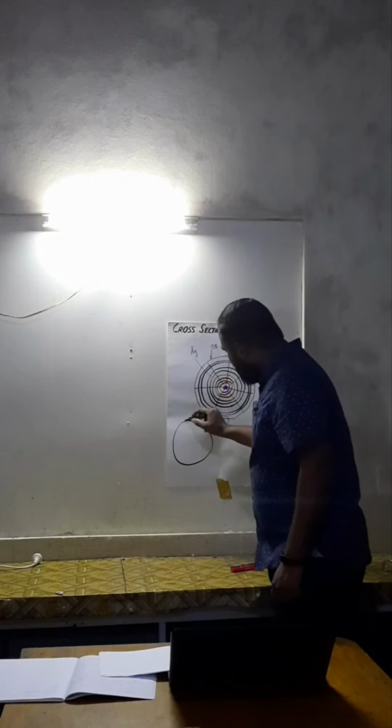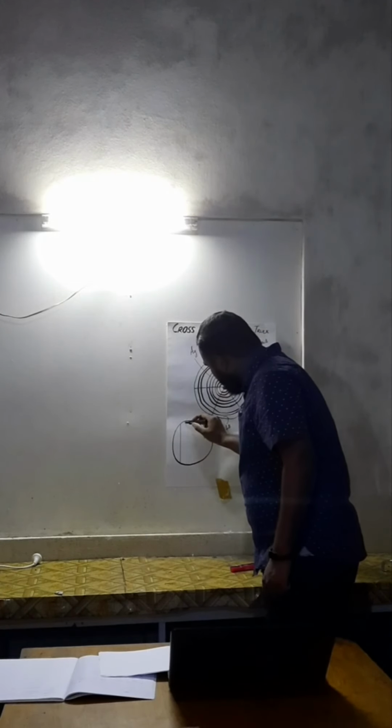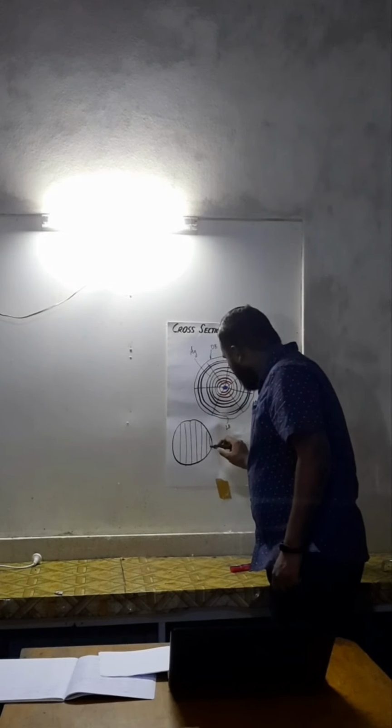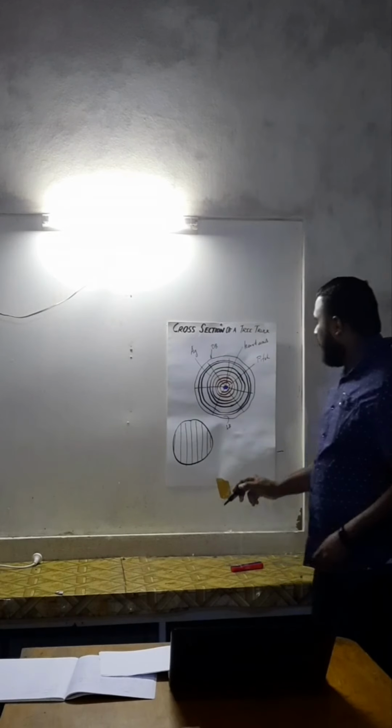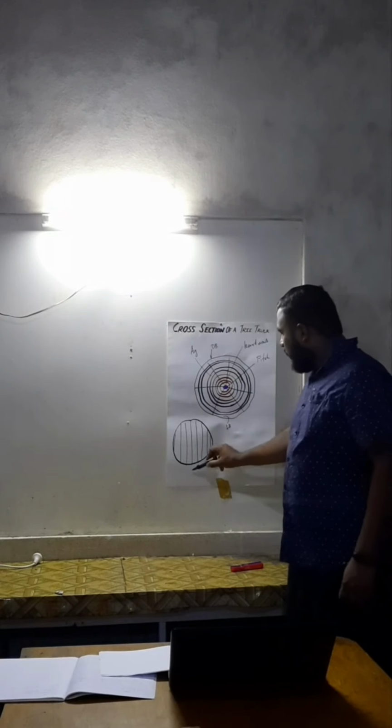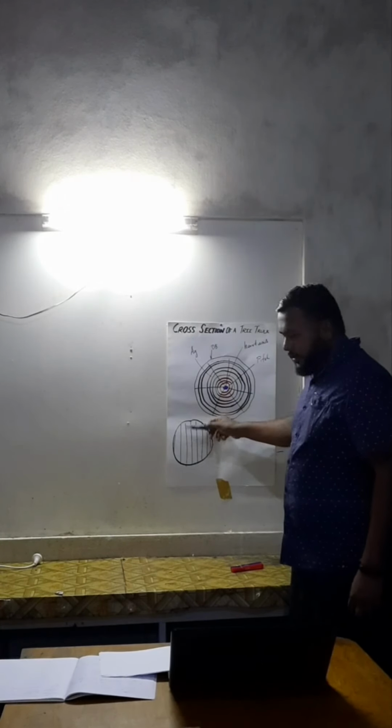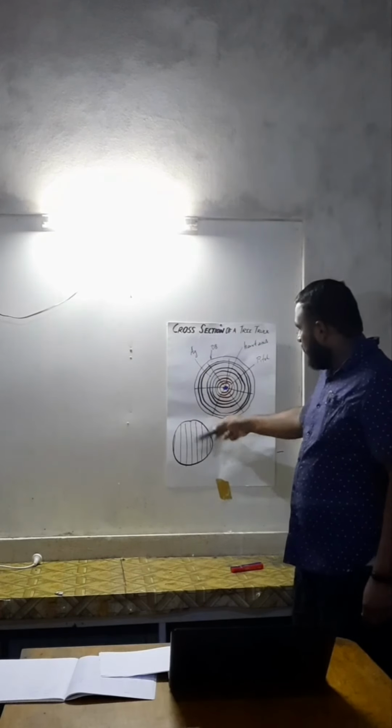Through and through sawing is just cut straight in a straight line. So this is an example of a through and through sawing, where the timbers are sawn.